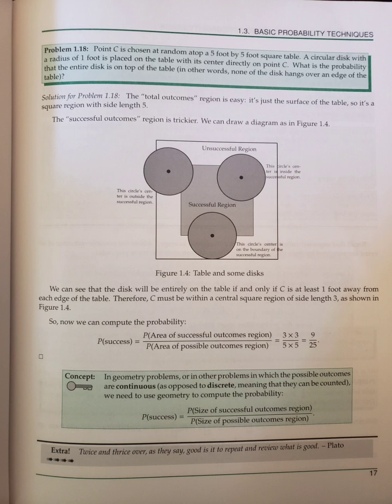Okay. So the correct way to think about this, we want the probability that we're able to place the circle entirely within the desk. We can think about, well, what's the area of the region where the center of the circle is allowed to go, divided by the total area where the center of the circle can go.